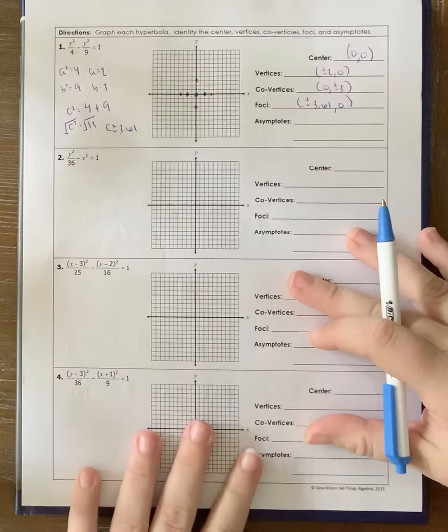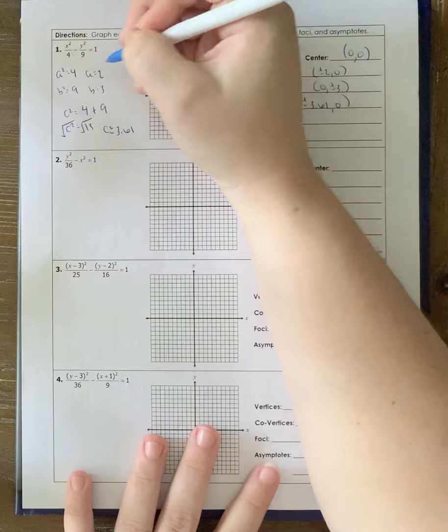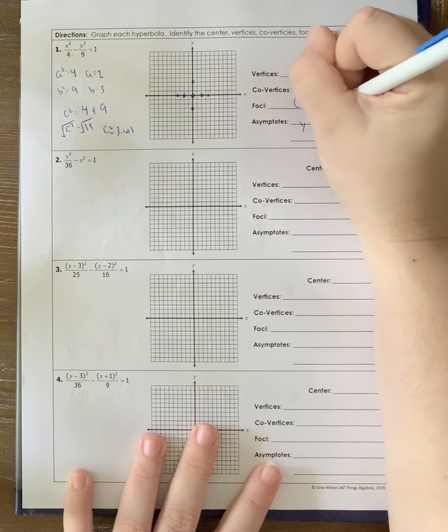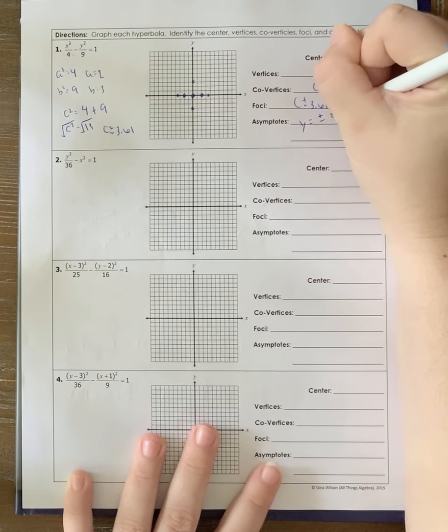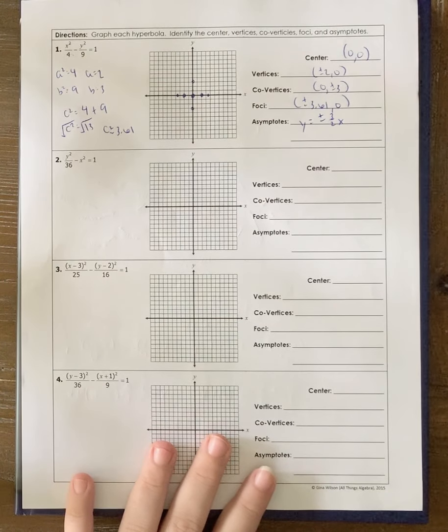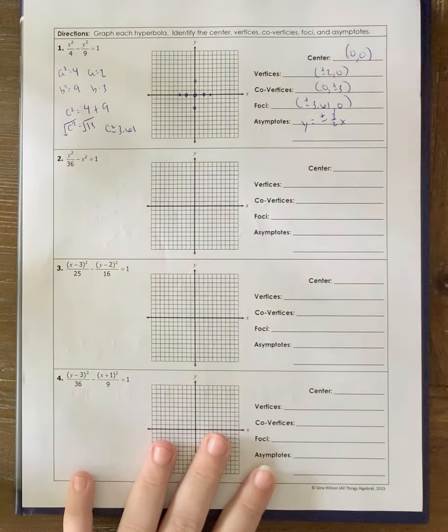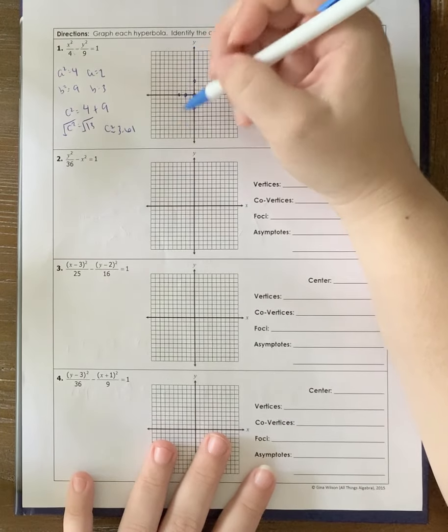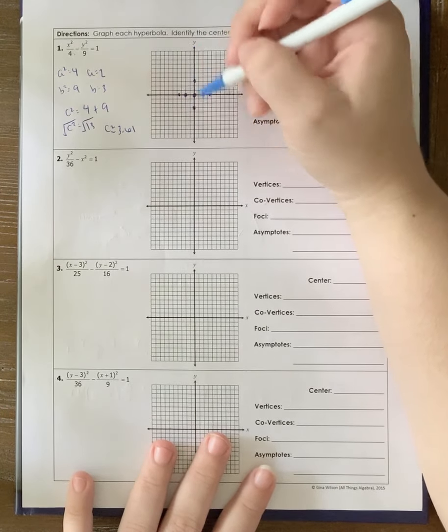Okay, our B over our A. Well, our B is 3 and our A is 2. So this is going to be Y equals plus or minus 3 over 2 X. Okay, so we do want to graph those right there so we know how to graph our hyperbolas right there.